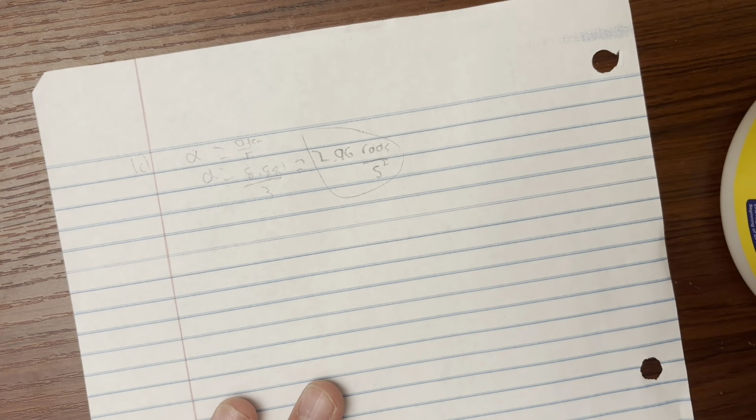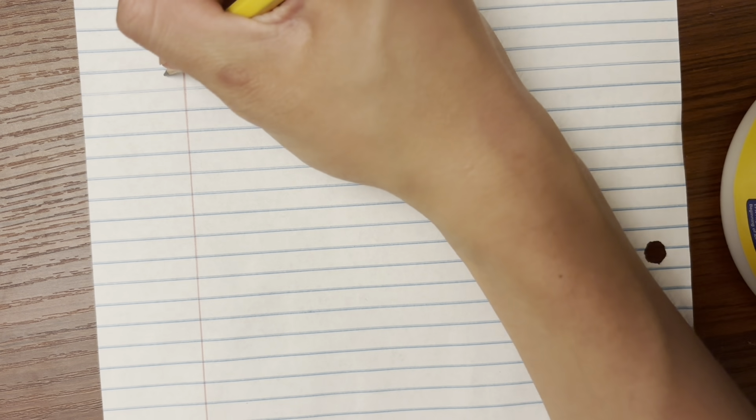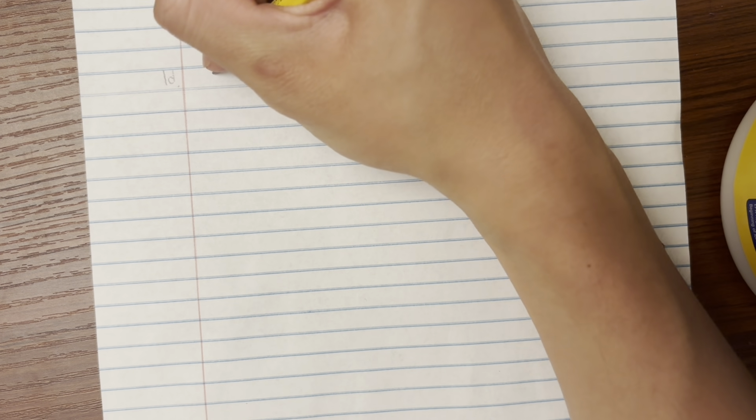That's just the angular acceleration. Okay, so for 1D, we're trying to find the tension. So we're going to set up net force.